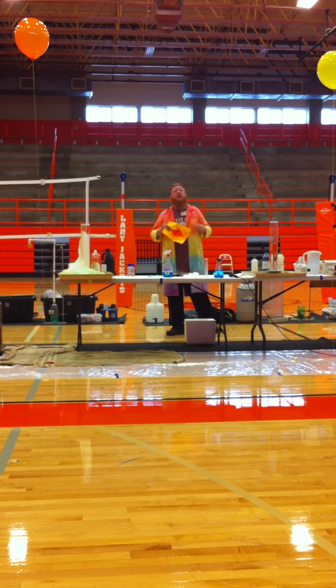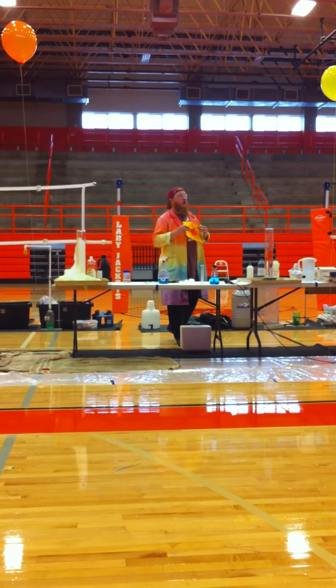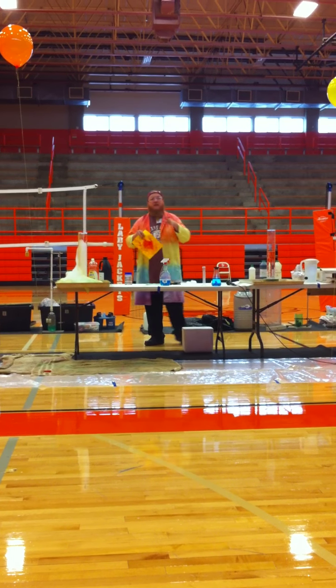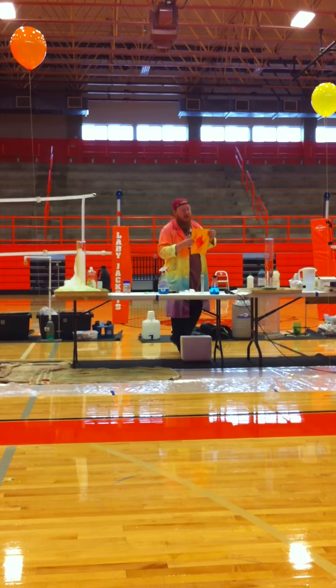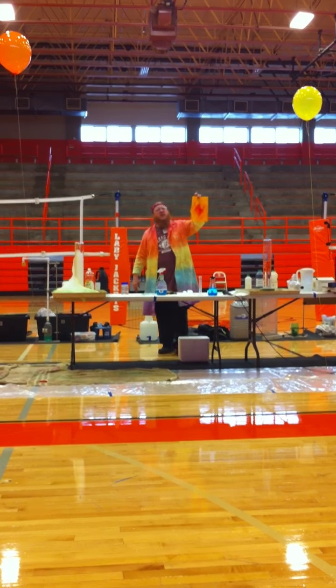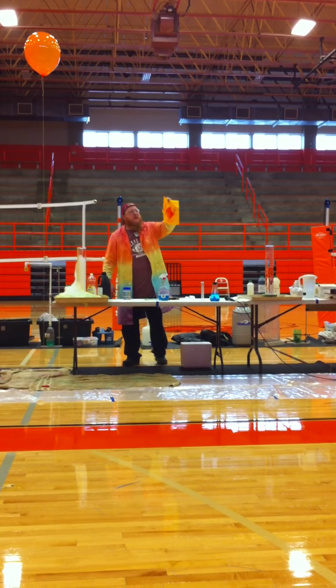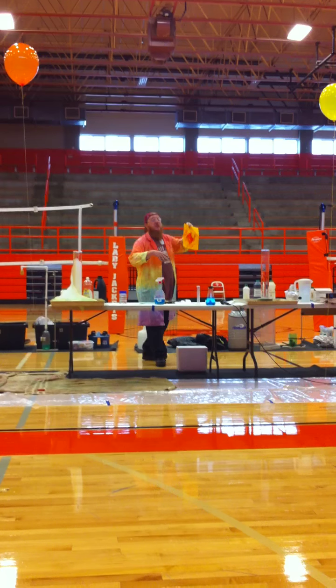Most of the original indicators were flowers, leaves, roots, parts of plants that change color with acidity and basicity. So turmeric is a nice bright yellow color. They use it to make food nice yellow colored in Indian cooking and things. But under basic conditions, it turns bright blood red. Is it staying red though? No, it's starting to fade because the ammonia is evaporating. And so it's going to go back to orange.